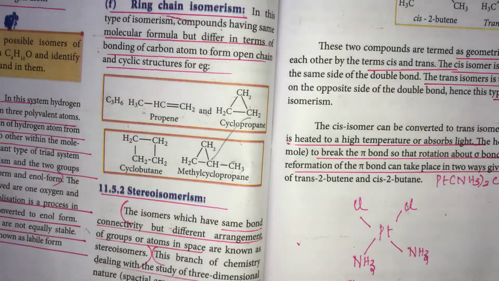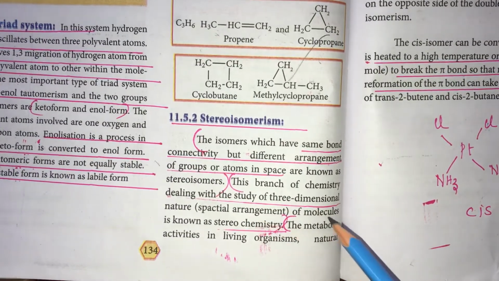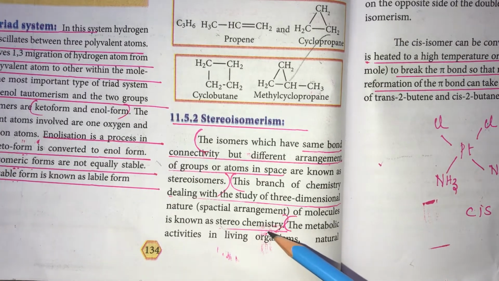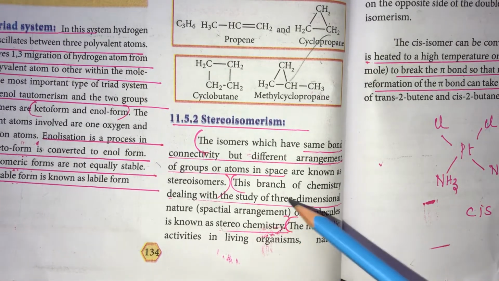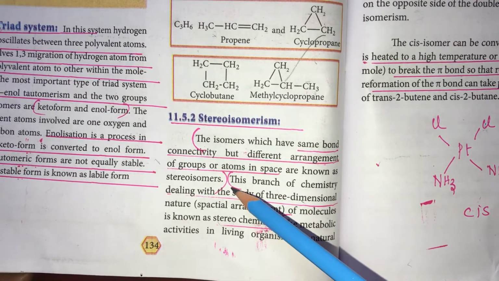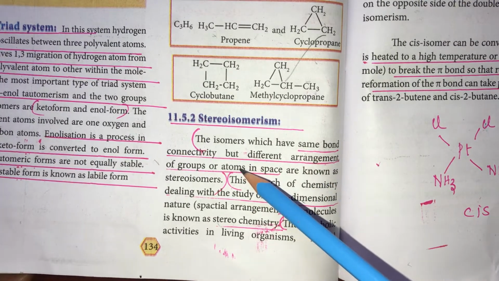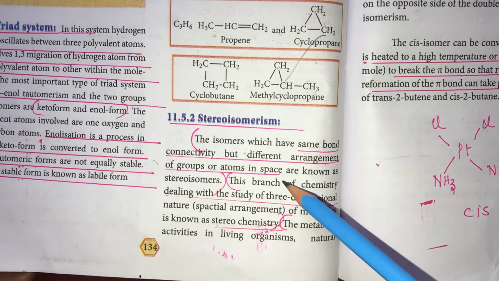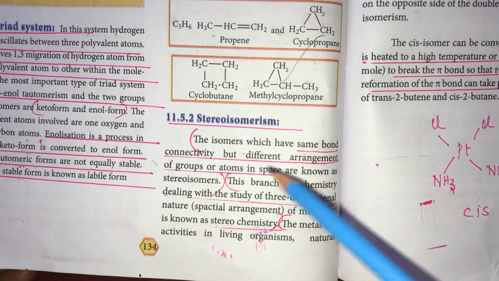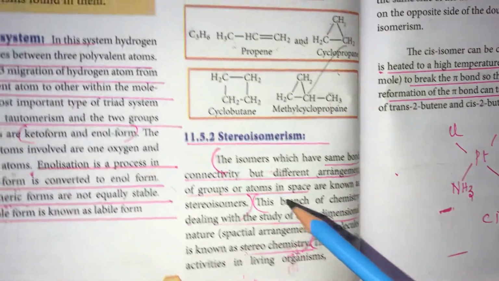So, what is stereoisomerism? The branch of chemistry dealing with the study of the three-dimensional nature, the spatial arrangement of molecules, is known as stereochemistry. Stereochemistry deals with the three-dimensional orientation of atoms and molecules in space. Stereoisomers have the same bond connectivity but a different arrangement of atoms and groups in space; they differ in their orientation in space.